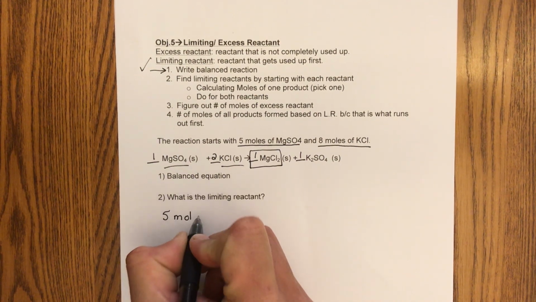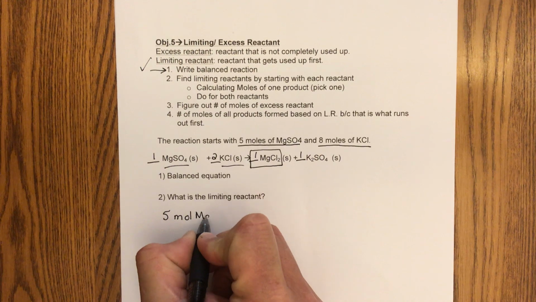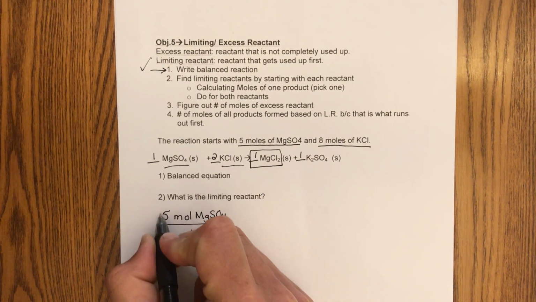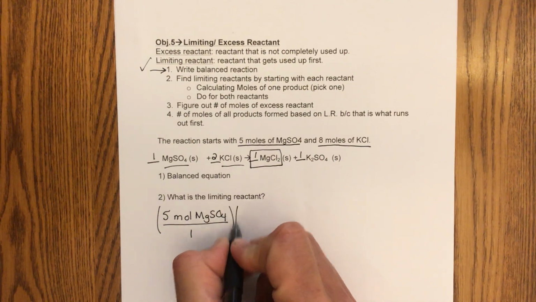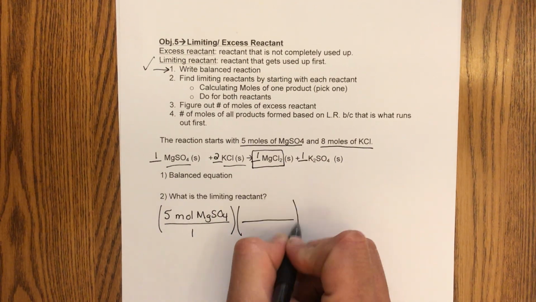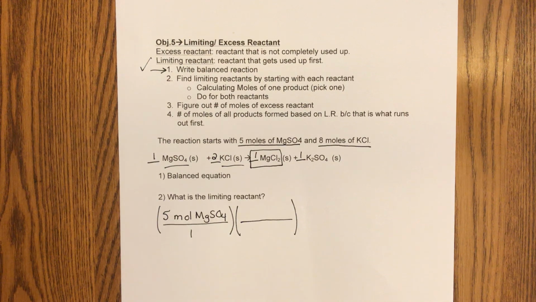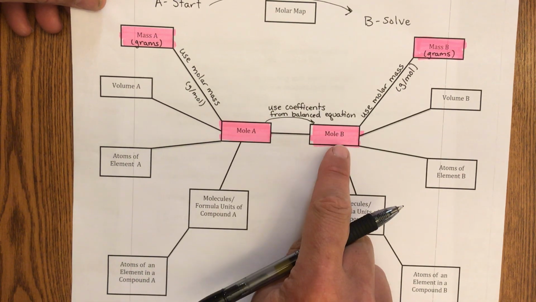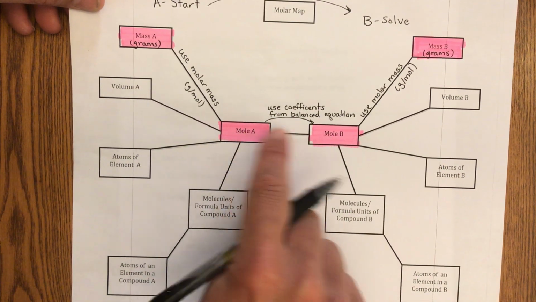So if we start with 5 moles of MgSO4, we're going to use stoichiometry, so it's all over 1. And luckily for us, this is only going to be a one-step stoichiometry problem. Since we are starting in moles and going to moles of a product, it's just one step.